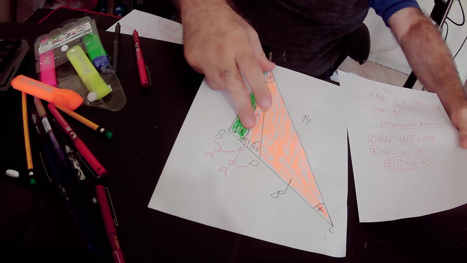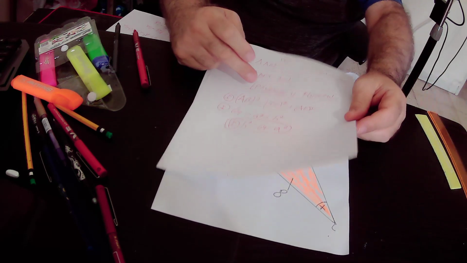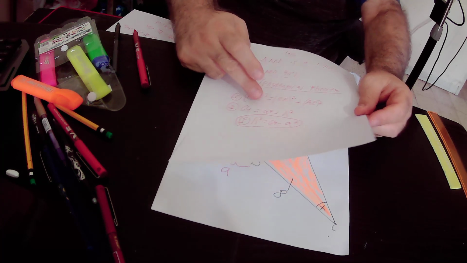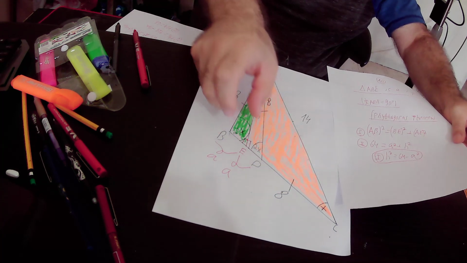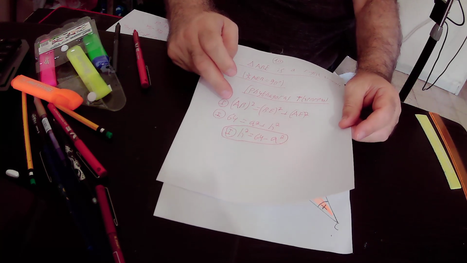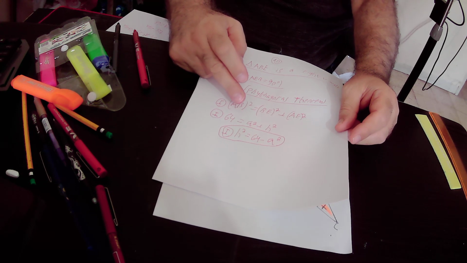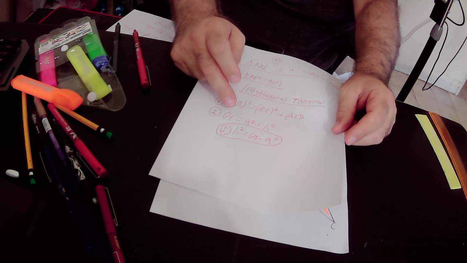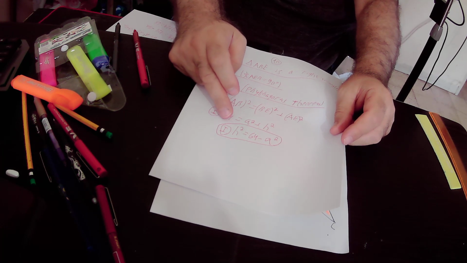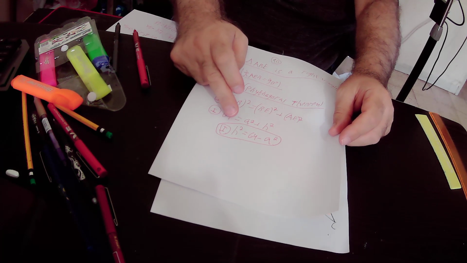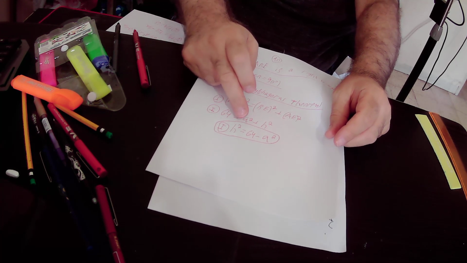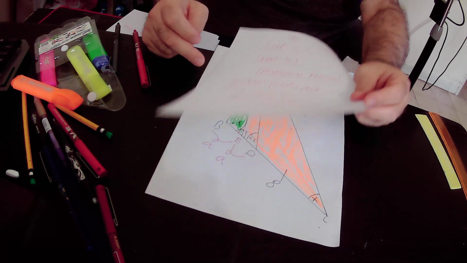AE equals H, so AE square is H square. And BE equals A, so BE square is A square. So in total we got that 64 equals A square plus H square. And from this equality, we got that H squared equals 64 minus A squared. That is equation number 1, that H squared equals 64 minus A squared.